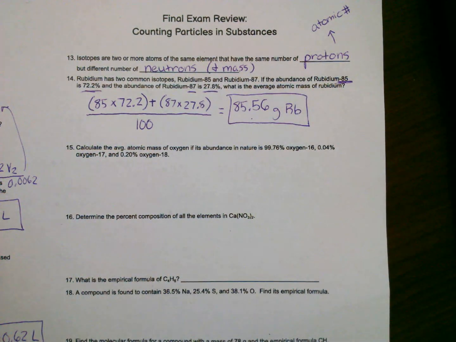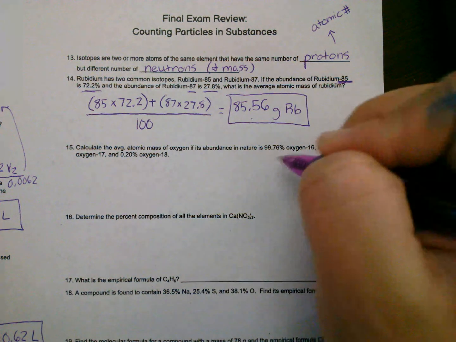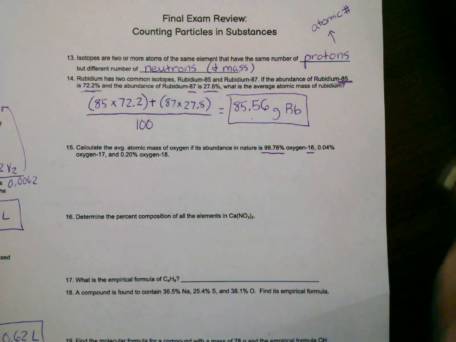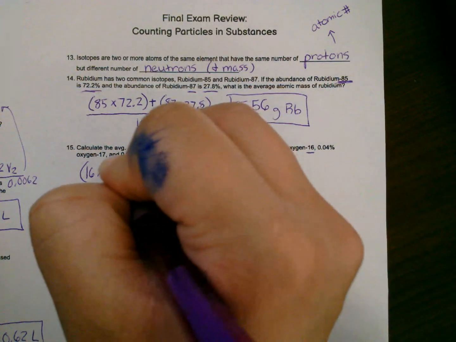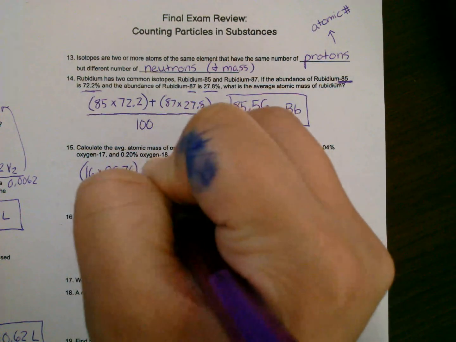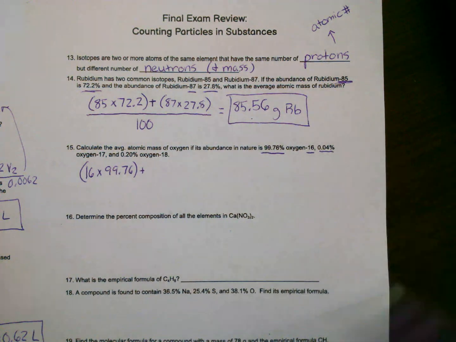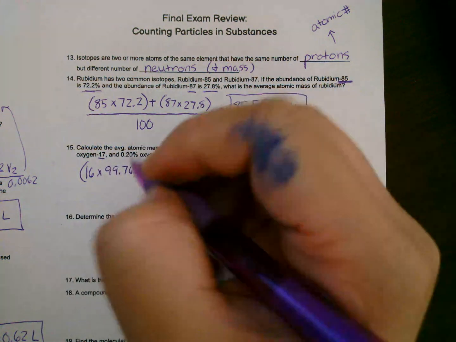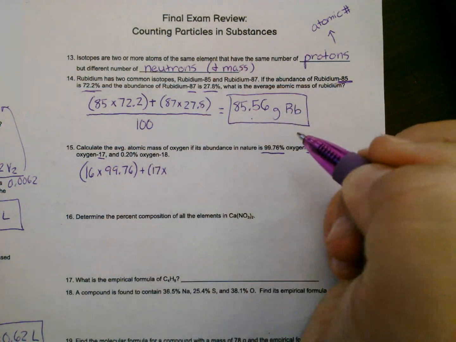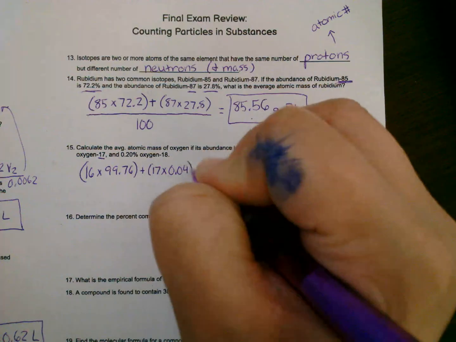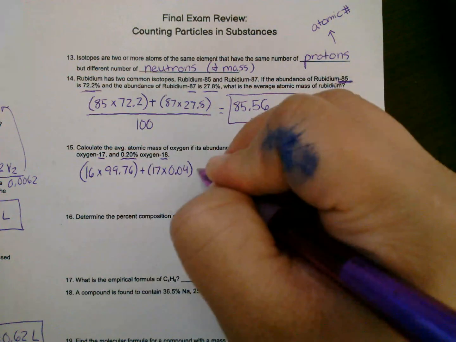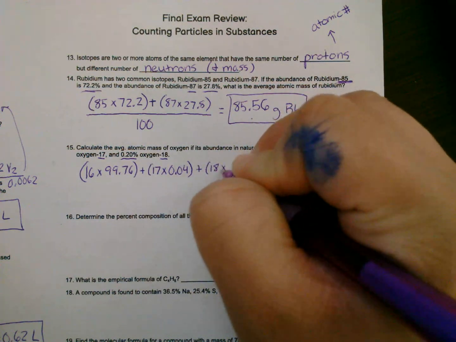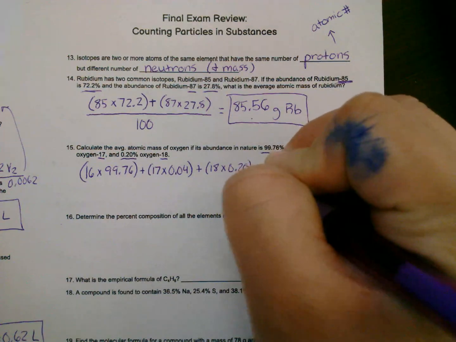Calculate the average atomic mass of oxygen if its abundance in nature is 99.76% oxygen 16. So that's our percent and that's our mass. So we're going to do 16 times 99.76 plus 0.04% oxygen 17. So that's 17 times 0.04% and 0.20% oxygen 18. So we're going to add 18 times 0.20%.